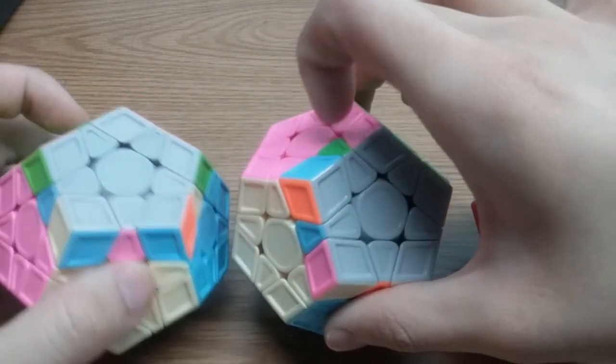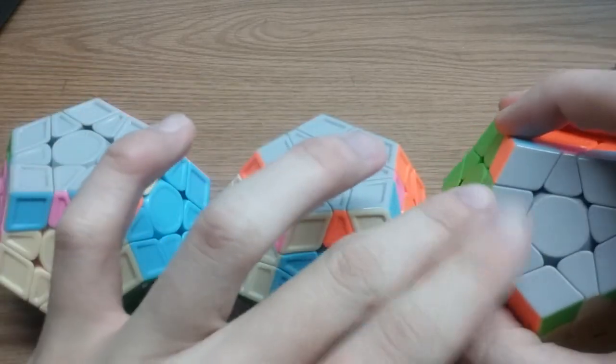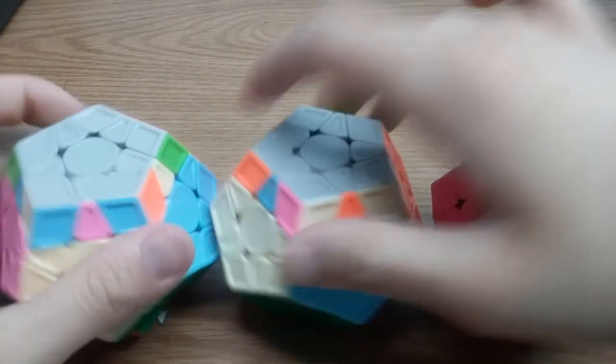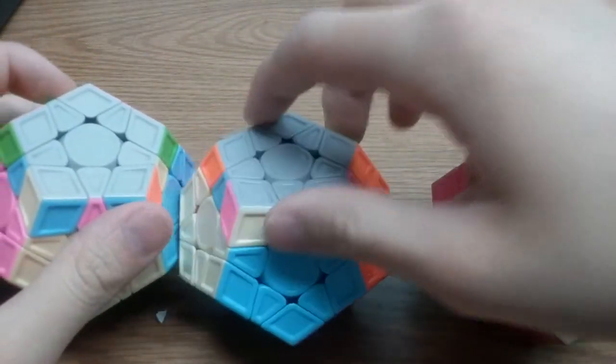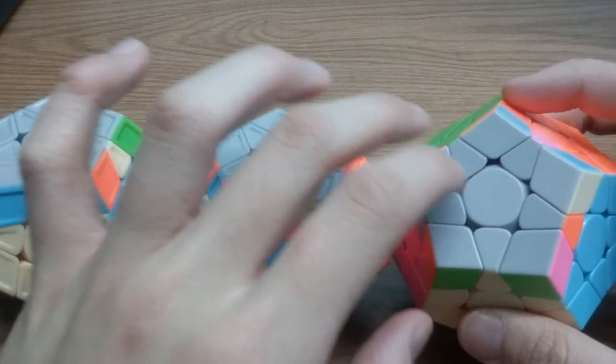Here's one pointing downward, here's one pointing upward, and this case has none. Another way you tell the difference between these three cases is that these two cases with corner edge pairs are both mushroom, and the case without is horse face.